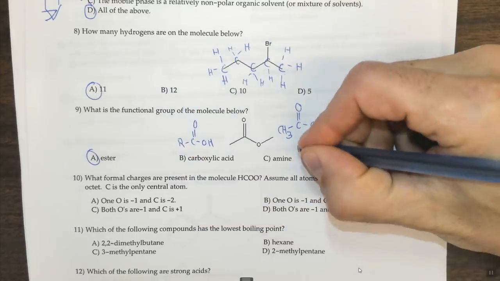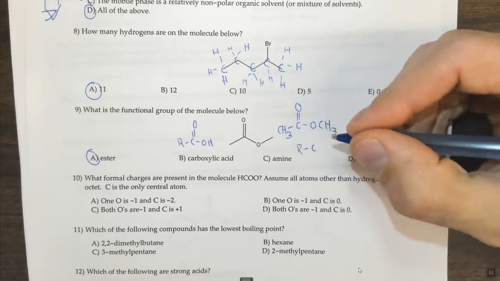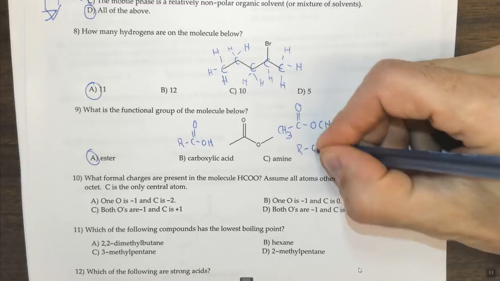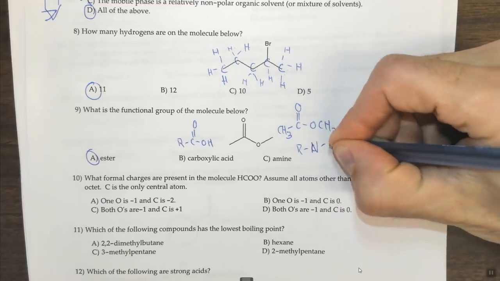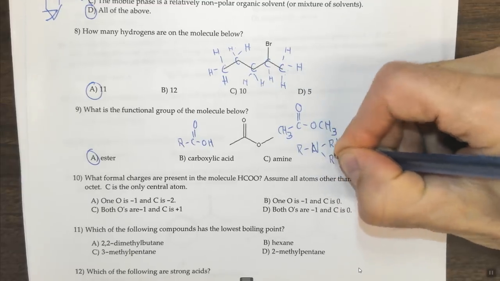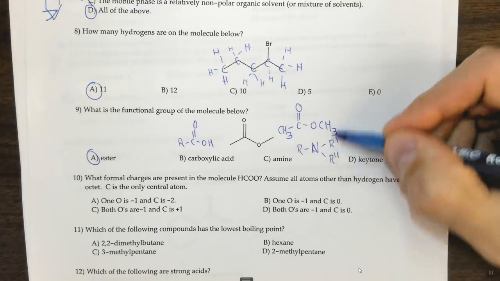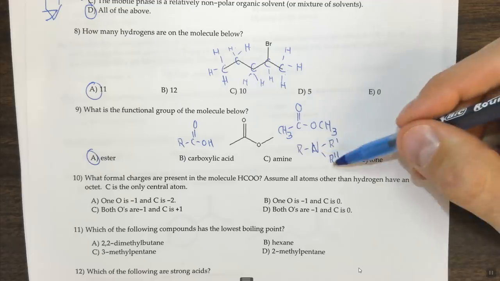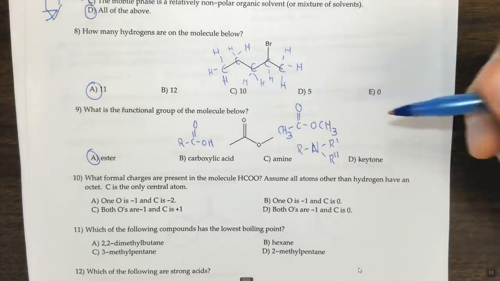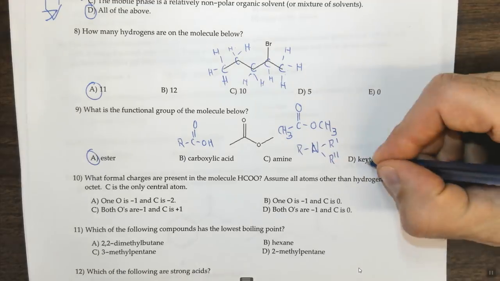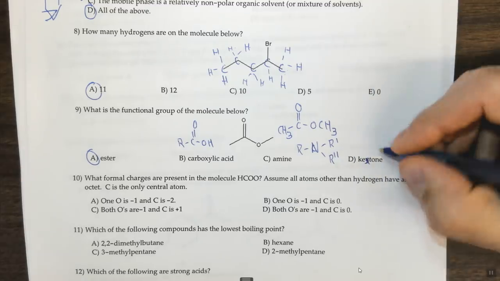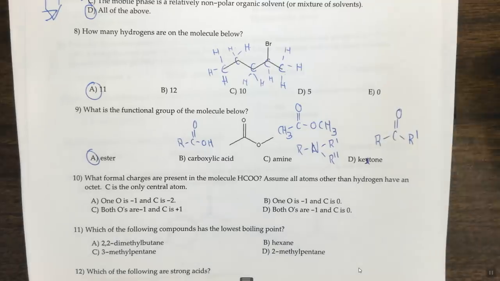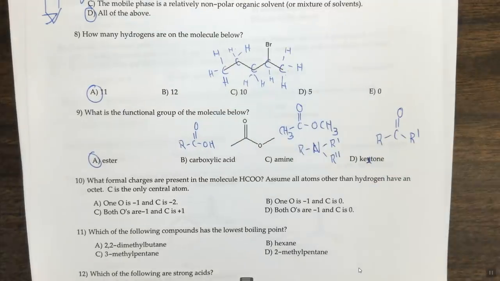An amine is R bond N, bond R prime, bond R prime prime, or these could be H's, or these could be carbon-containing groups, depending on if it's primary, secondary, or tertiary, but one of these groups has to be a carbon. And a ketone, I think that's spelled incorrectly, is R bond C double bond O bond R prime. So this one is an ester.